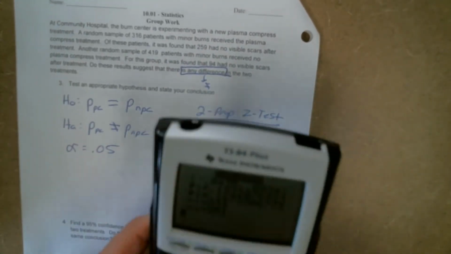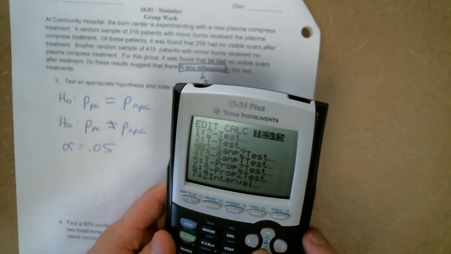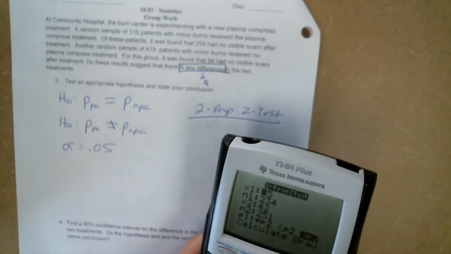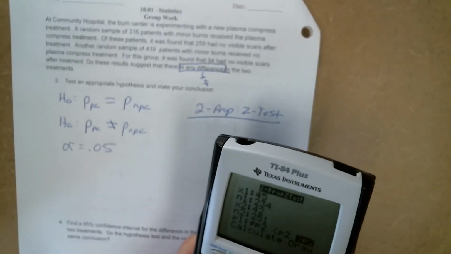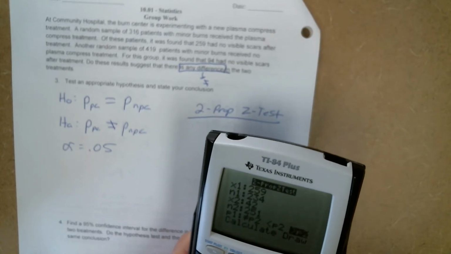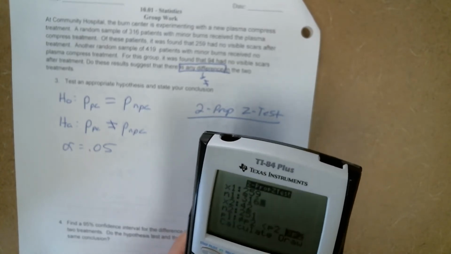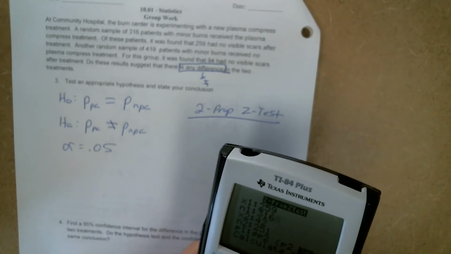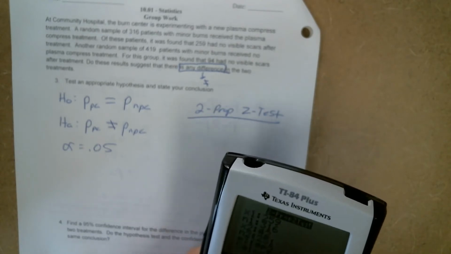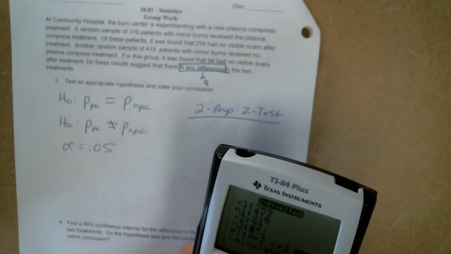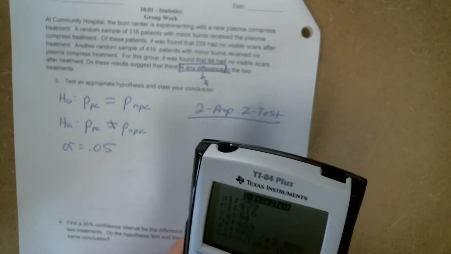All right, so we go to stat, we go to tests, 2 prop Z test. On the first one, it was 259 out of 316 had no visible scars. And on the other one, it was only 94 out of 419 that had no visible scars.